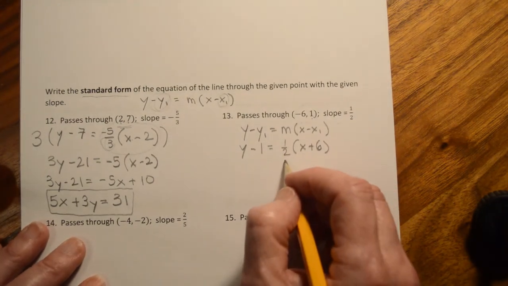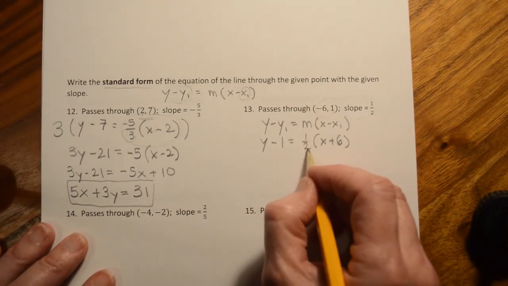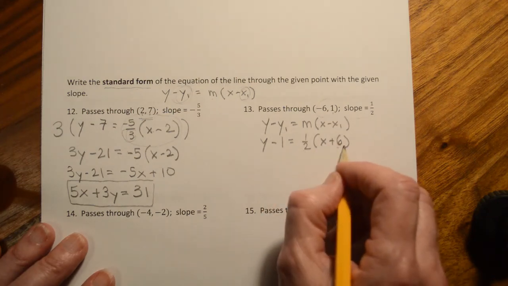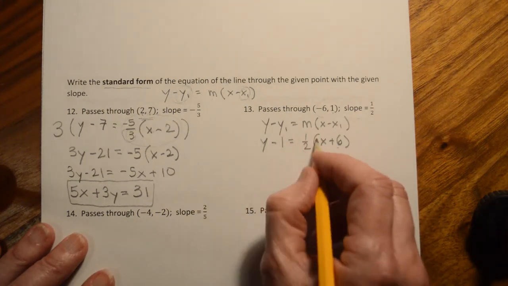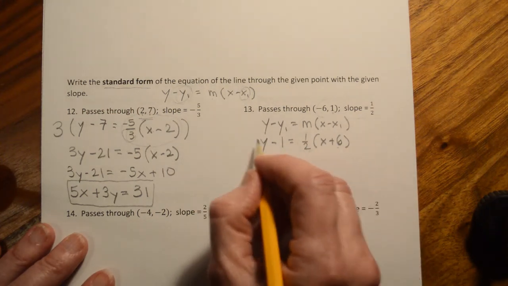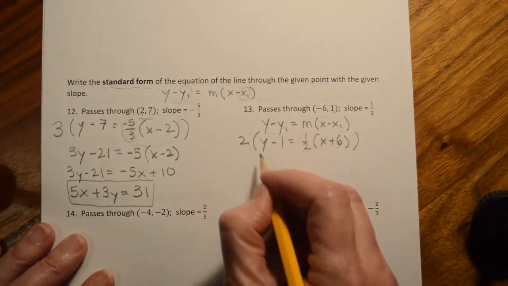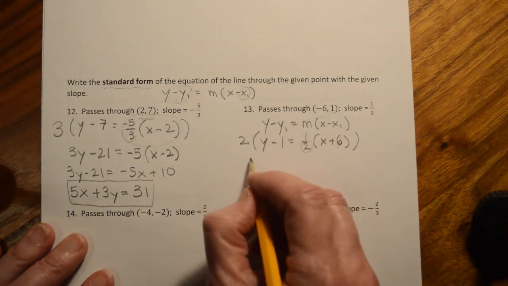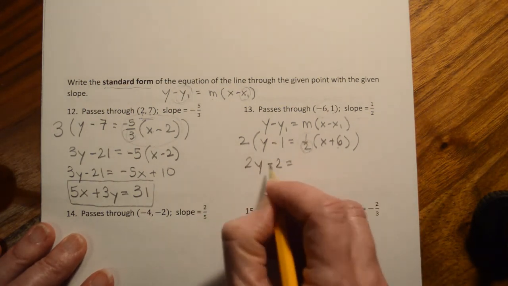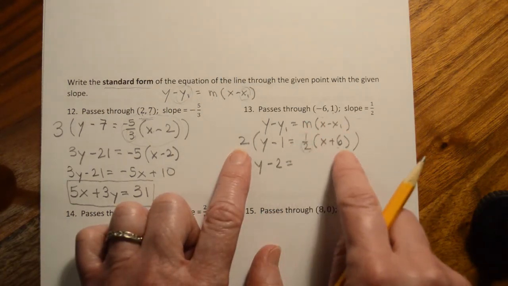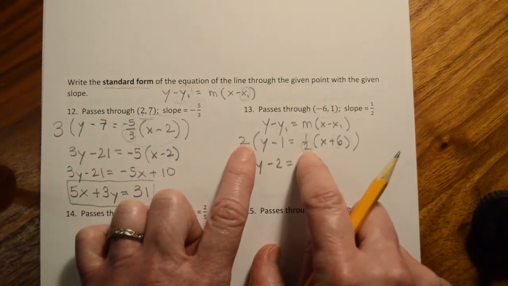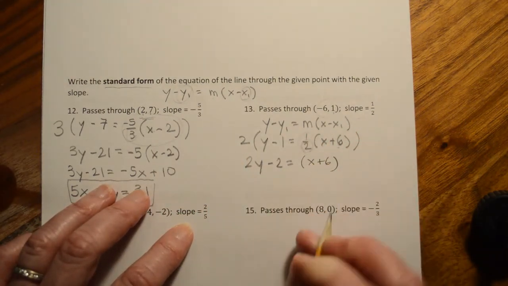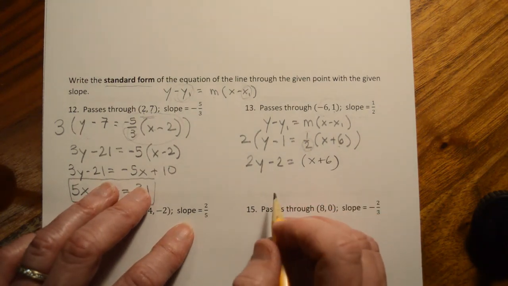Now, this would be one case where it would be okay to distribute, because I'm only going to get the half in front of the x, and half of 6 is 3. But still, I feel like it's a good habit to get into when you have this form, if you have a fraction here, just to clear it out right at the beginning. And I'm choosing 2 because that's the only fraction in the problem, and that 2 is going to clear it out. So I get 2y minus 2 equals, and then again, 2 times this whole cluster, and I'm specifically going to pair these two together. So 2 times 1/2 is 1, times the x plus 6 is just x plus 6.